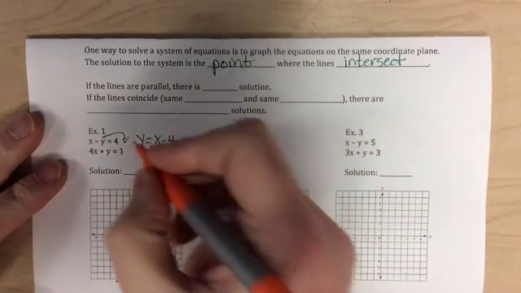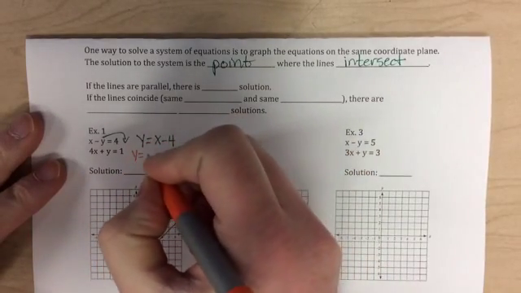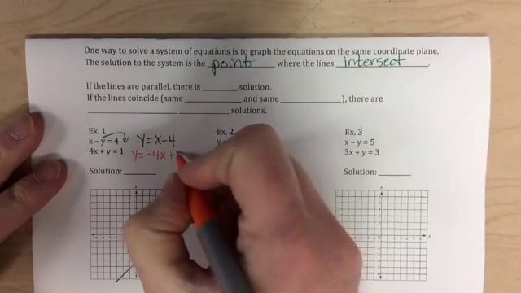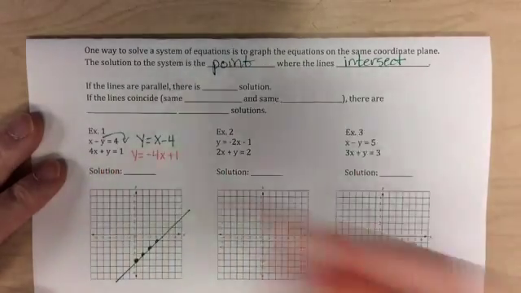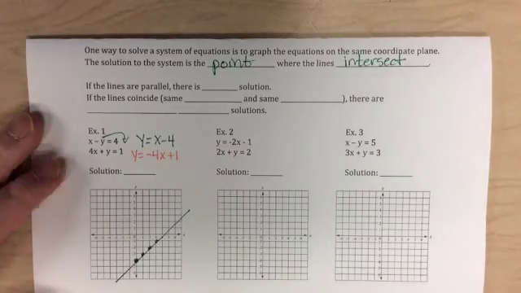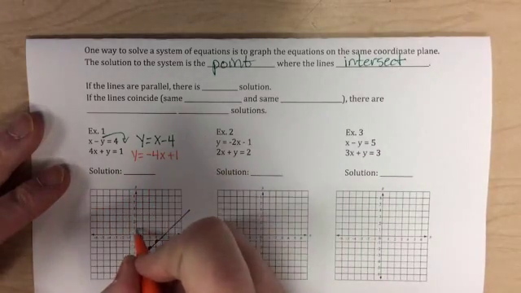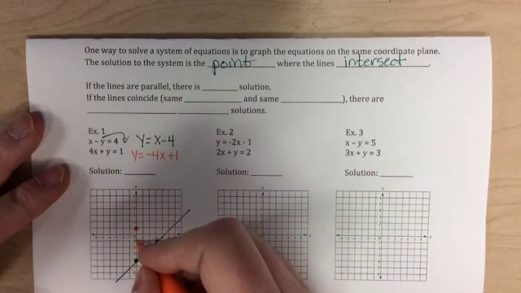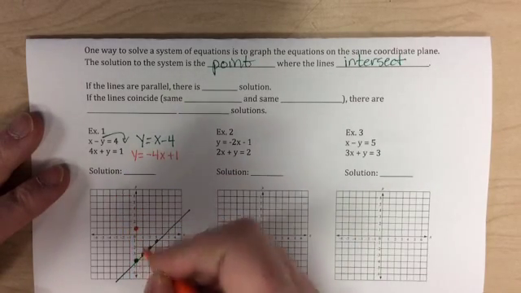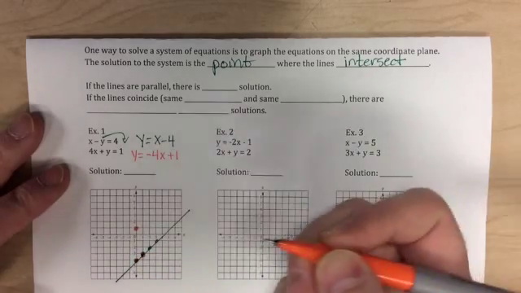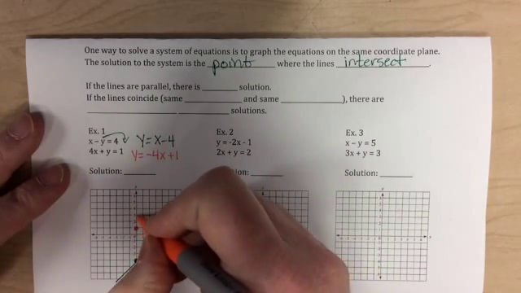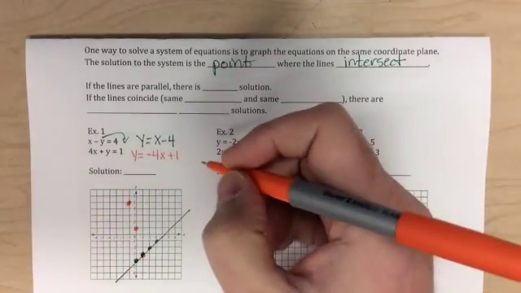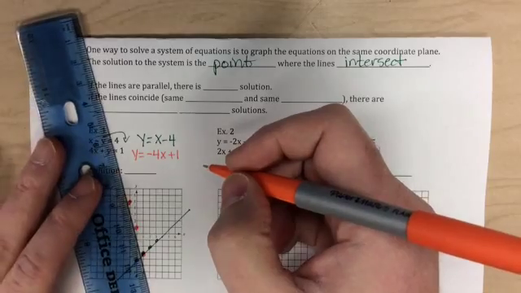And to change that to slope-intercept, I'm going to do y equals negative 4x plus 1, because I moved the 4x to the other side to keep y positive. So my y-intercept is 1, and my slope is negative 4. So I go down 1, 2, 3, 4, and to the right 1, and there we go. And I'm going to do one more point, go up 1, 2, 3, 4, and to the left 1. And there's the 3 points on my line. I can draw it with a ruler.